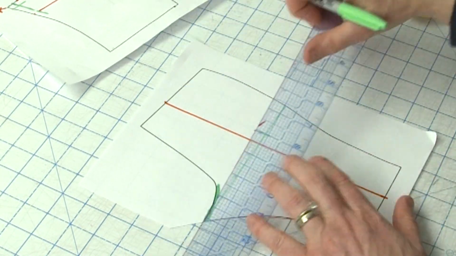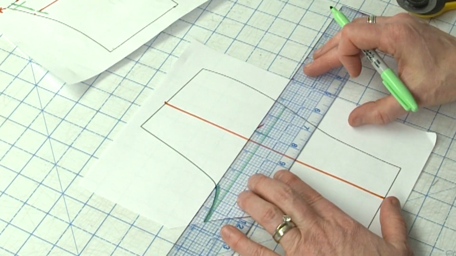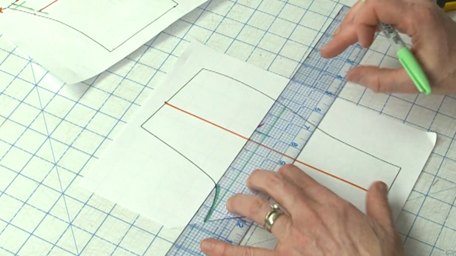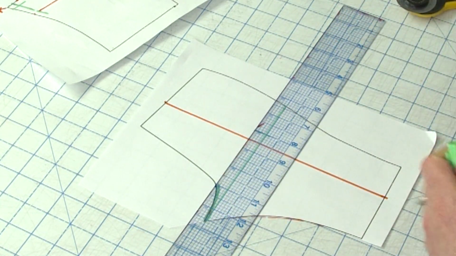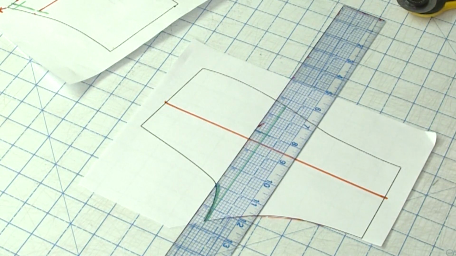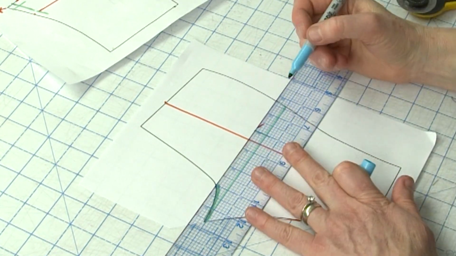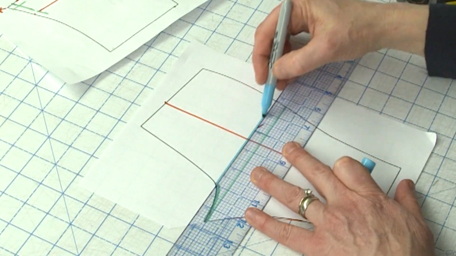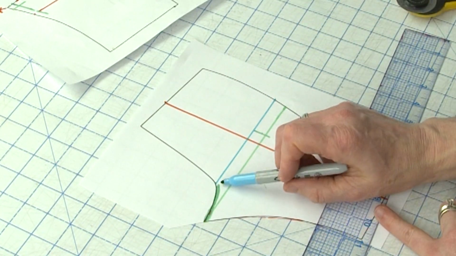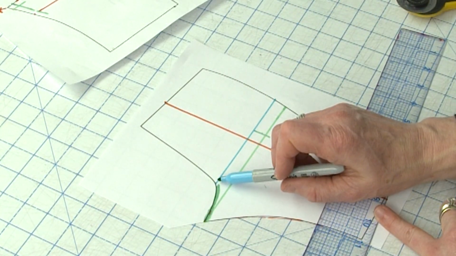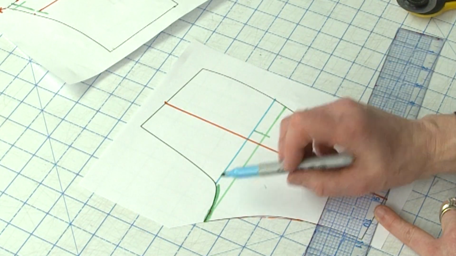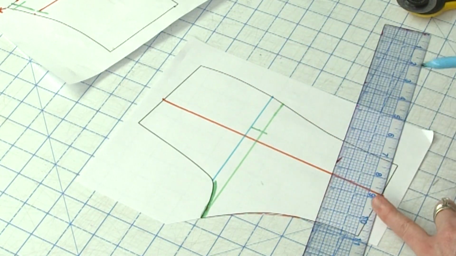And then I'm going to draw a guideline, let me use a different color here. You're going to draw a slash line, and the slash line needs to be right at the bottom of the straight part of your crotch. Okay, so that's approximately where that is.